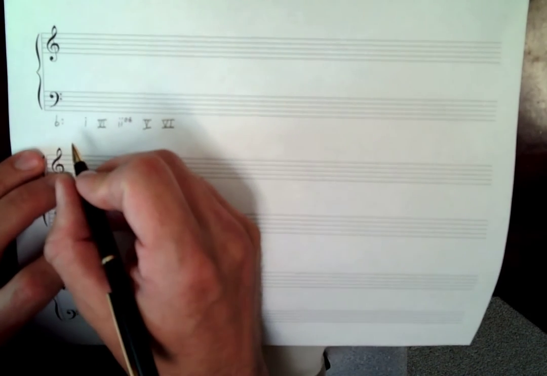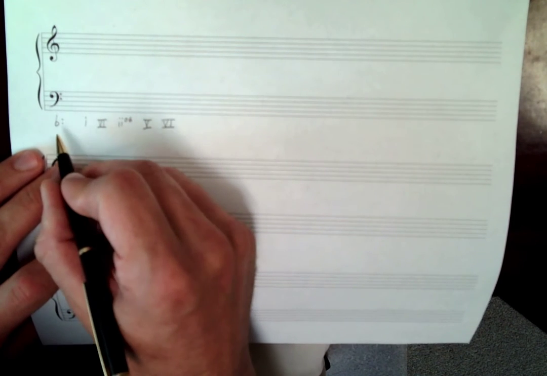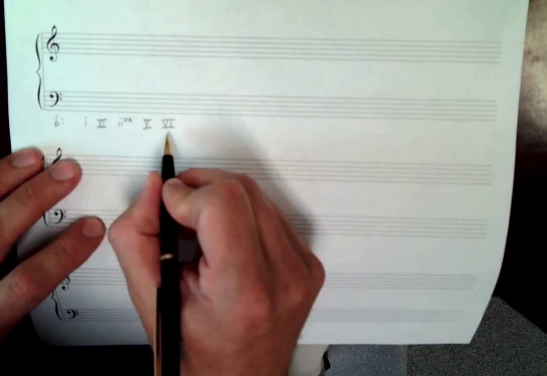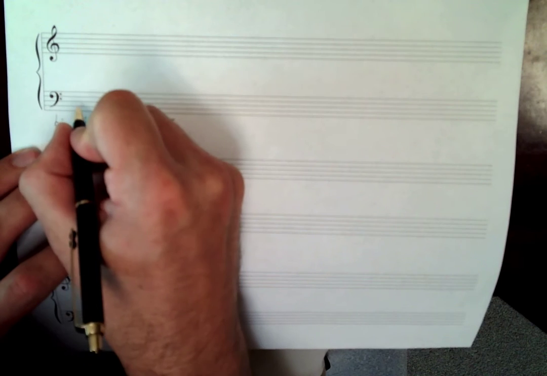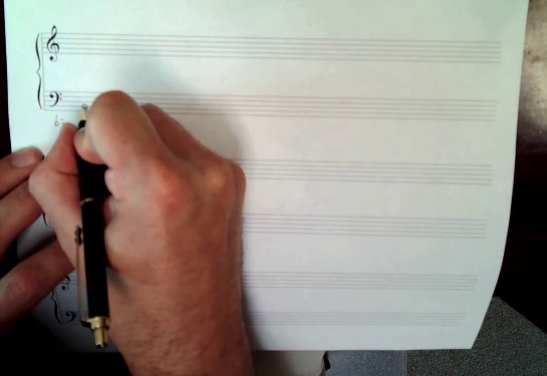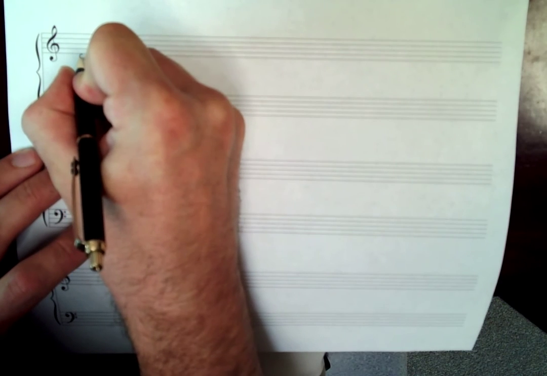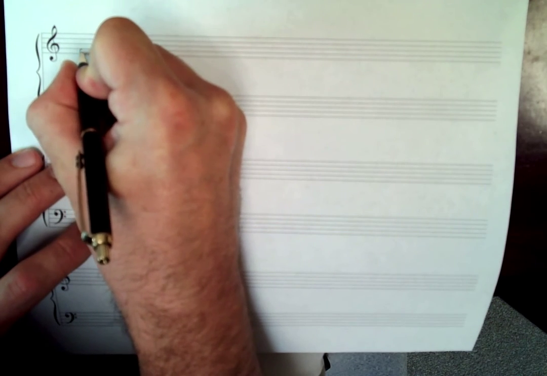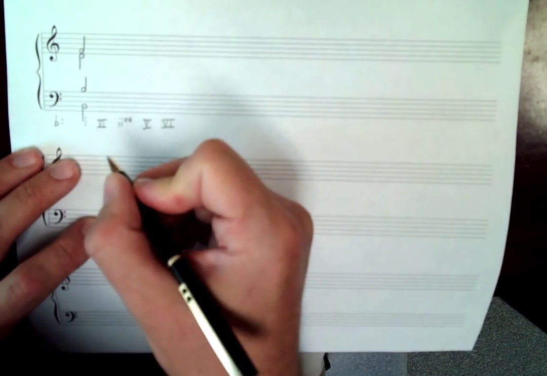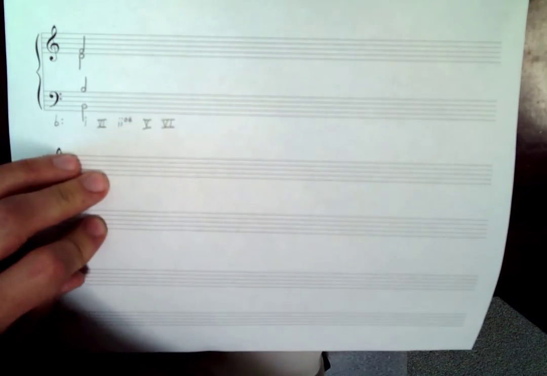So if we make sure we get a good doubling by moving in the right kind of motion, it'll help us with our progression. I have here a progression in B minor that I'm going to be part writing. I will start by writing out the tonic chord using closed spacing. Keep the voices relatively close together.